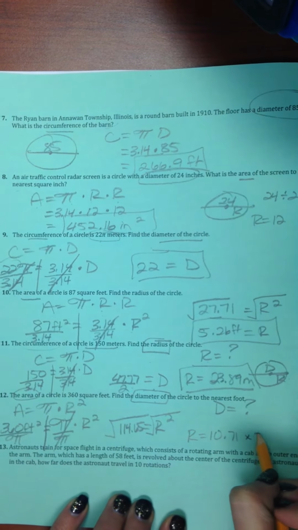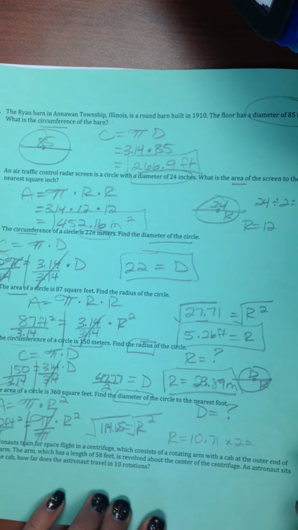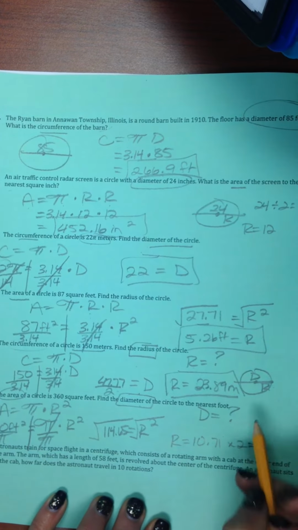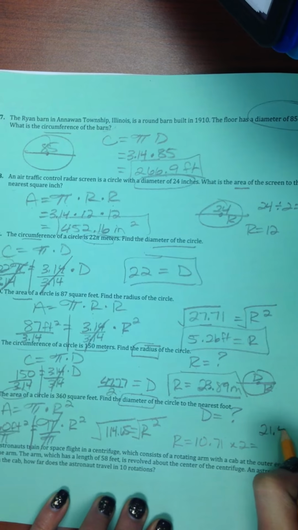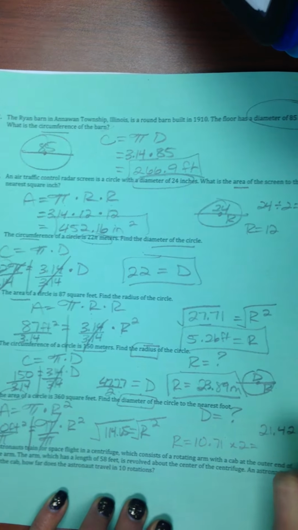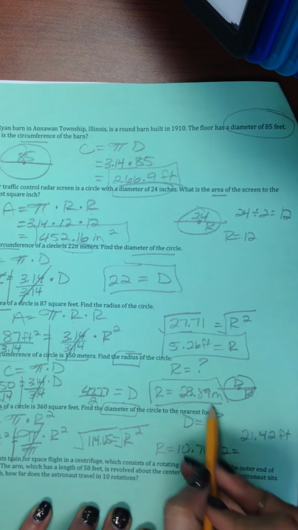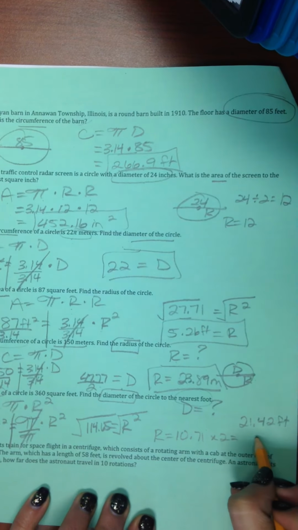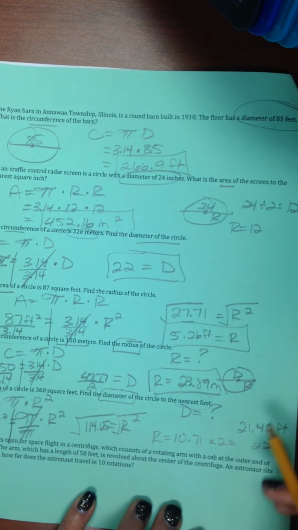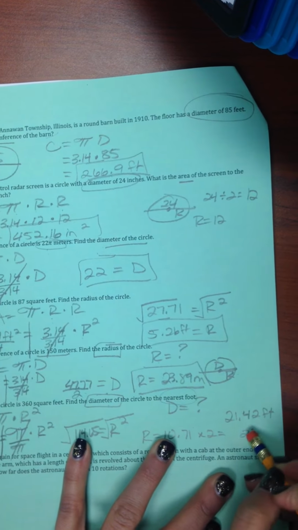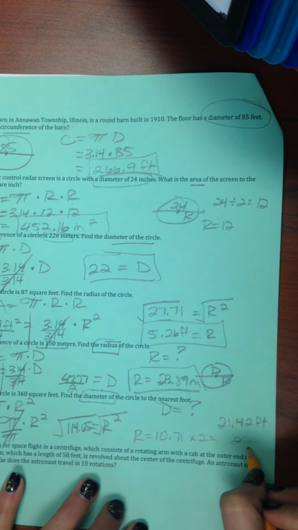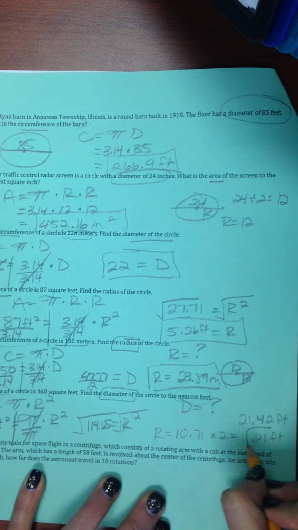So diameter is twice that size. So I multiply times 2, and I get 21.42 feet. But round to the nearest foot, my answer should be around 21 feet.